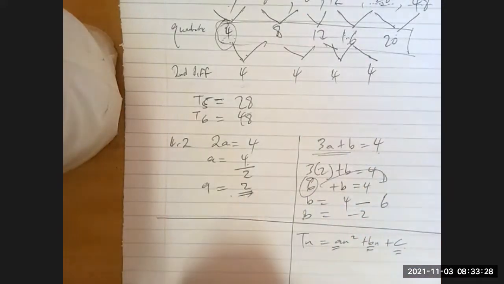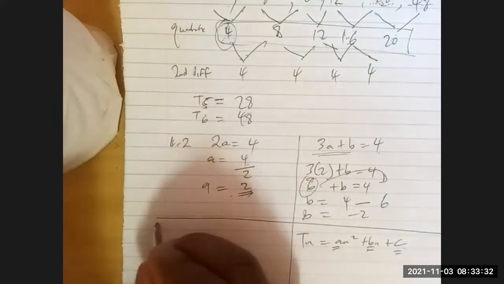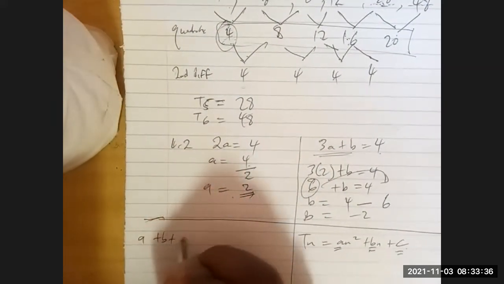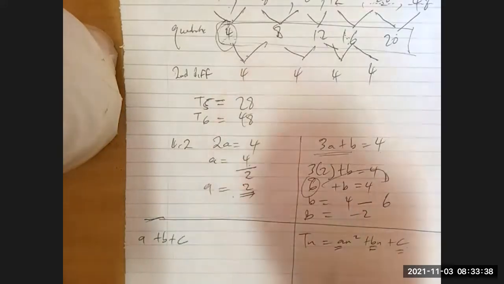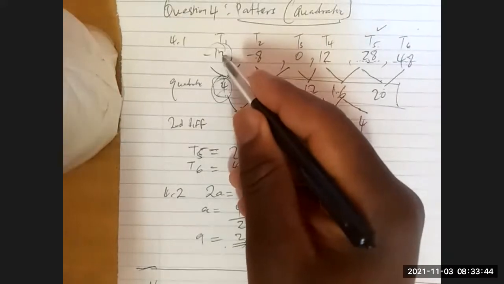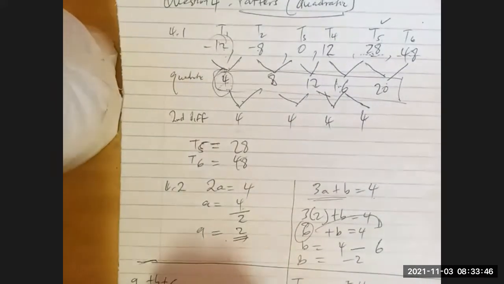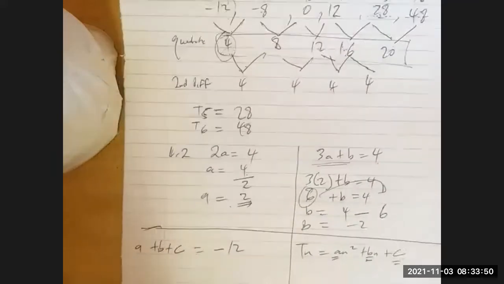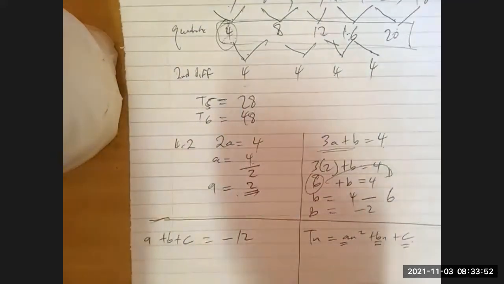Now, we have the value of b and the value of a. What is left for us to find? It's the value of c, right? How do you find the value of c? We use the expression a plus b plus c. A plus b plus c is always equal to the first term of the pattern. And the first term of the pattern in this case is negative 12, right? So a plus b plus c is going to be equal to negative 12, okay? This is the first term of the pattern.